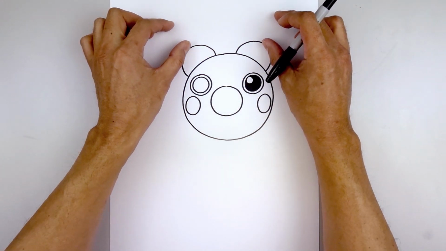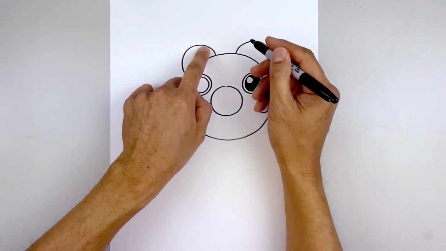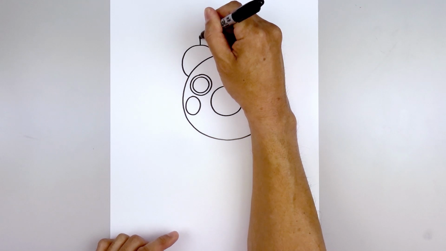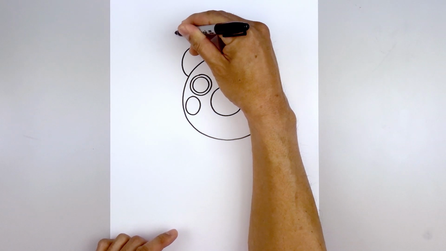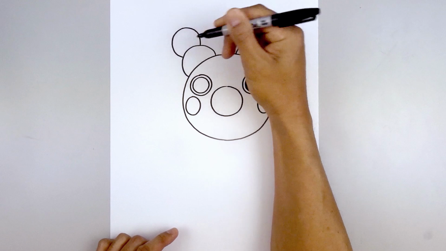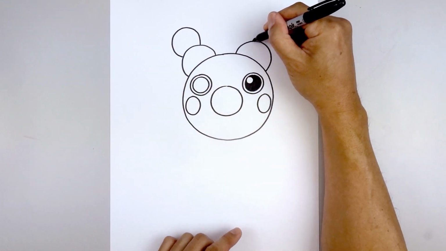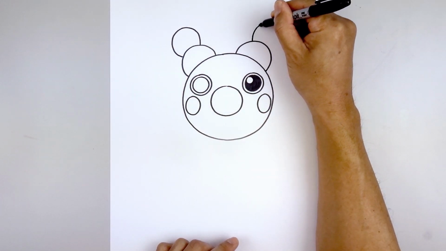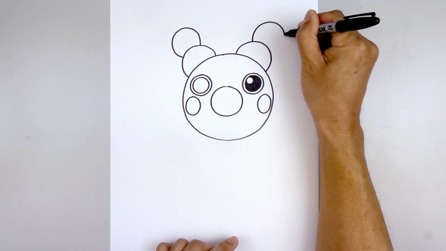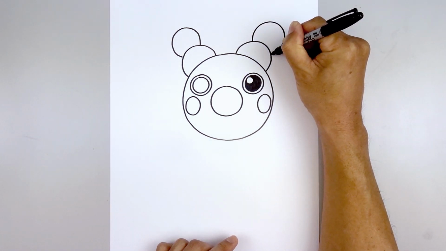And now we're going to draw a smaller half circle tucked in along the top. Starting at the top of this curve, go up and around, and then pull that in. Let's do the same thing on the right. Starting at the top of the curve, going up, rounding this out, and pulling that in.